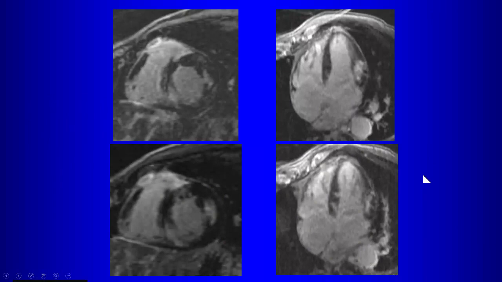Also, it's in more than one vascular distribution, right? Usually infarcts will localize to a vascular distribution. So what's your differential for this? What could this be? Myocarditis.